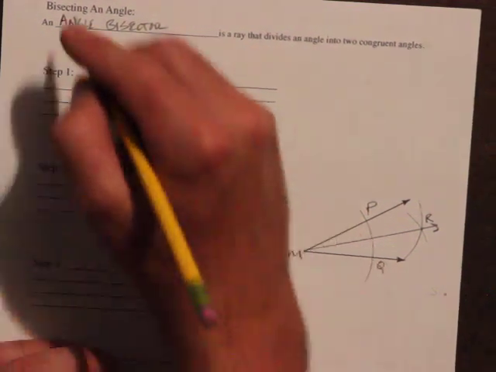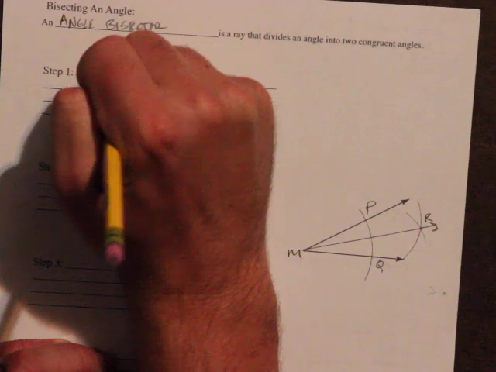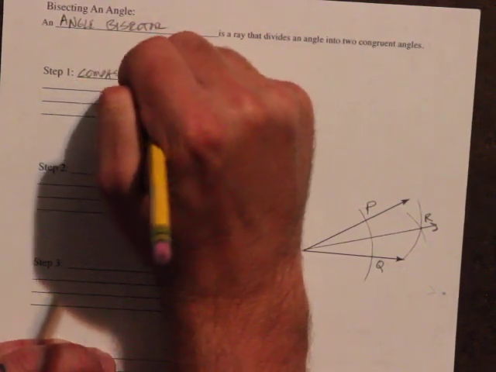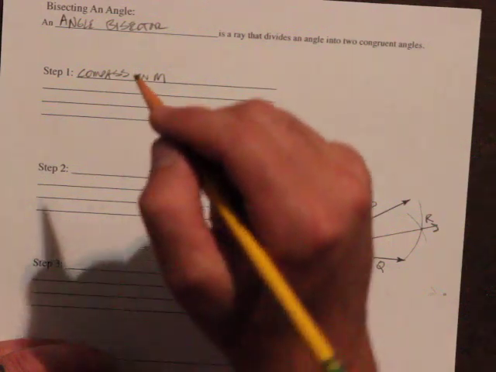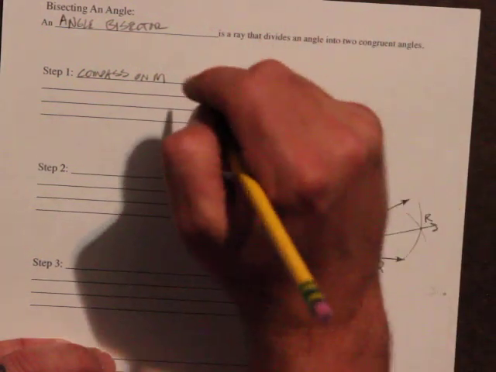So, compass on M, or the vertex. Draw arc that intersects both sides.